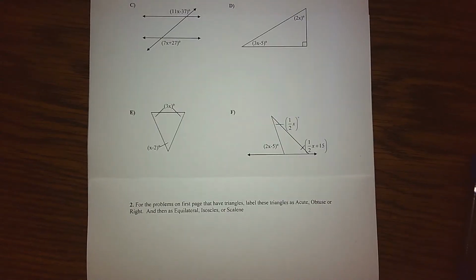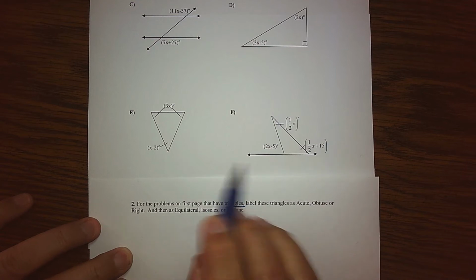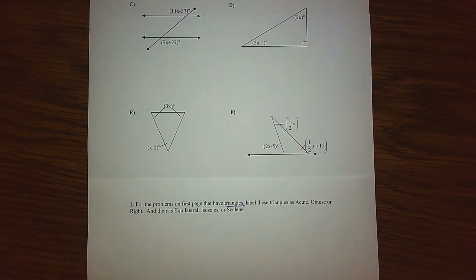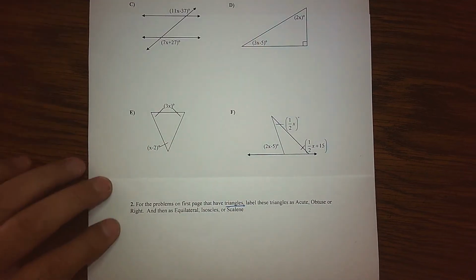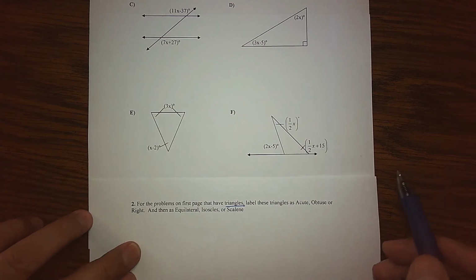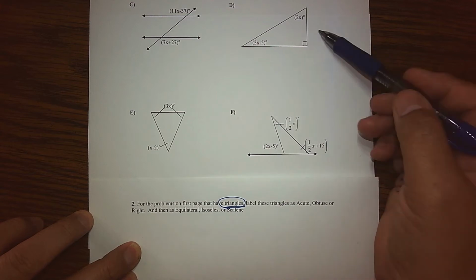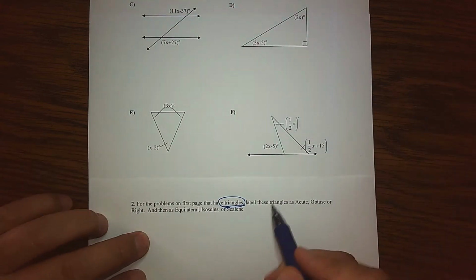Okay, so what I'd like to take a look at now is our definitions for triangles. I kind of used them a little bit as we did that, but there's another sheet of the problems we just did where we're finding for x. But I'd like us to go back to those problems, and for the ones that had triangles, so letters D, E, and F, let's use our labels for them.